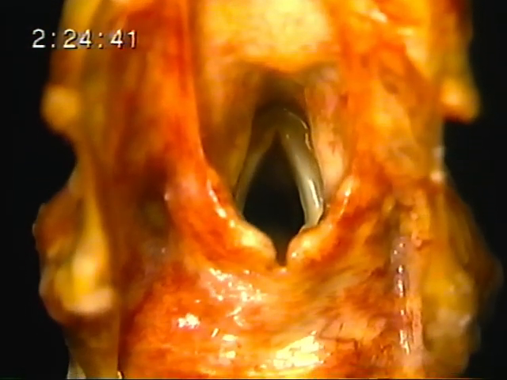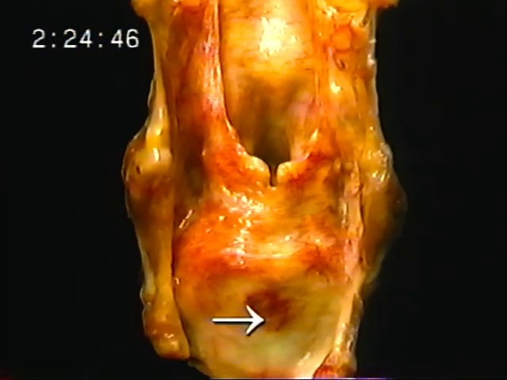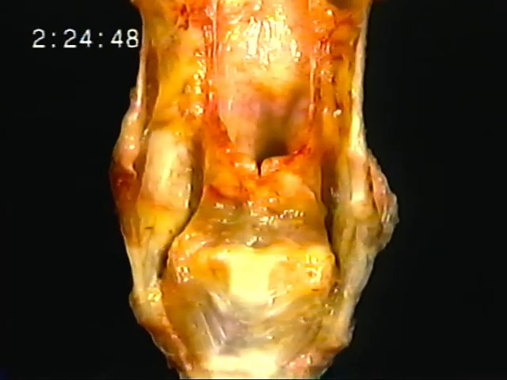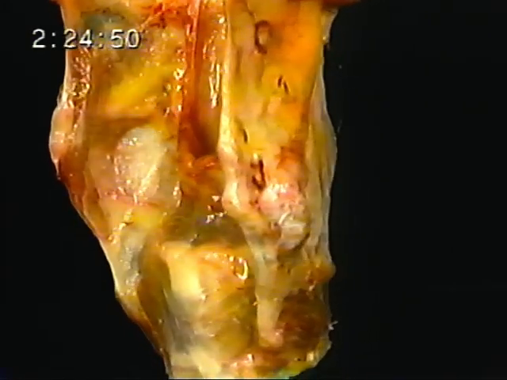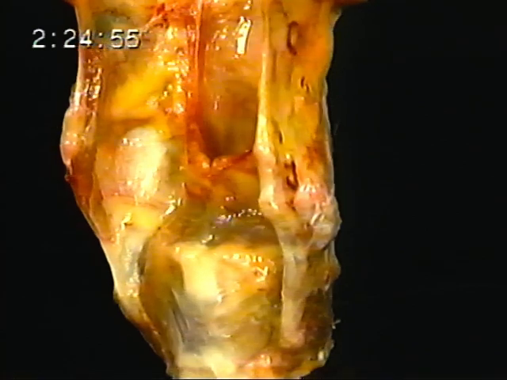To get a preview of the muscles of the larynx, we'll remove the mucous membrane from here down to here. Some of the muscles of the larynx are visible here. Others are hidden by the thyroid cartilage. We'll see these muscles later in this section.